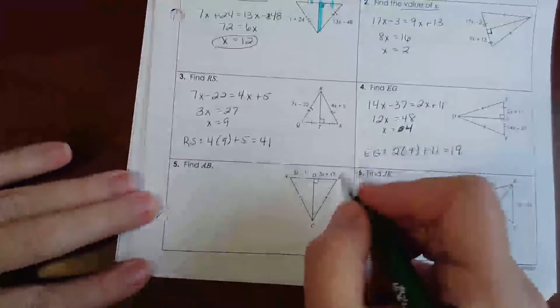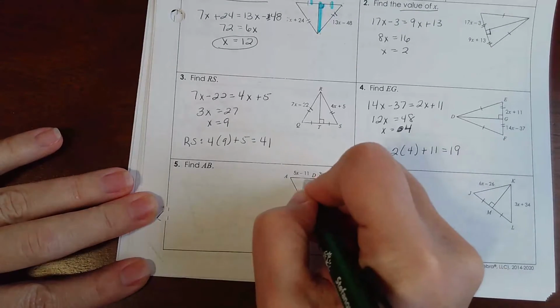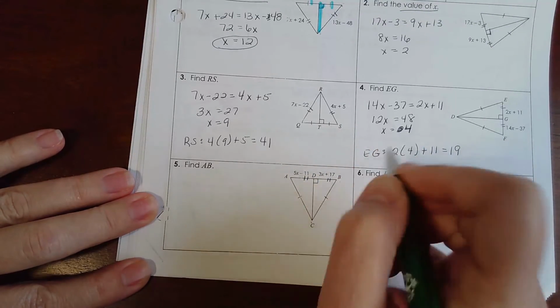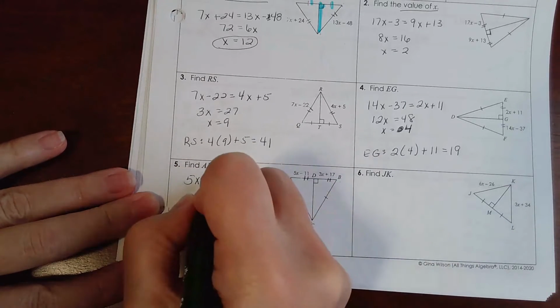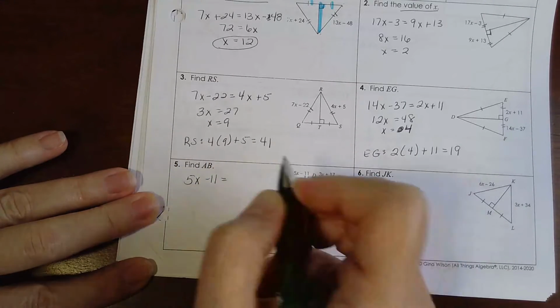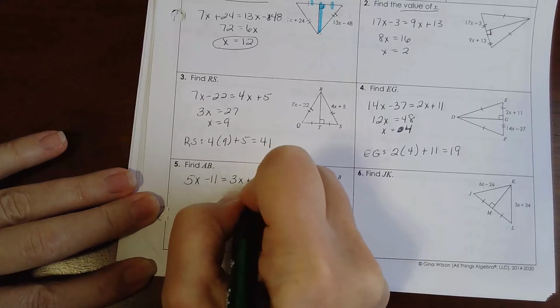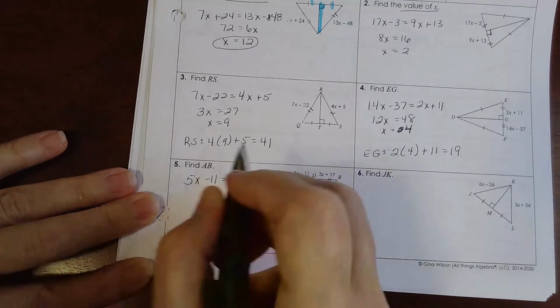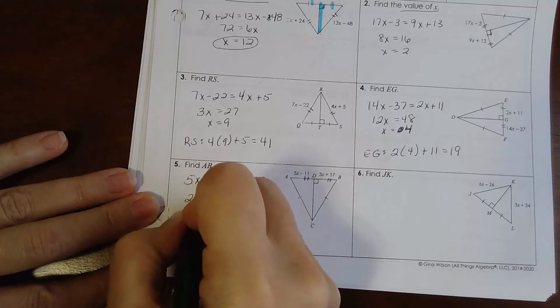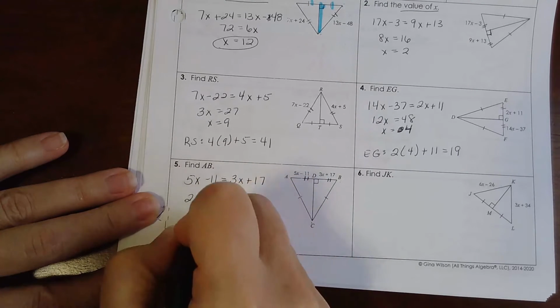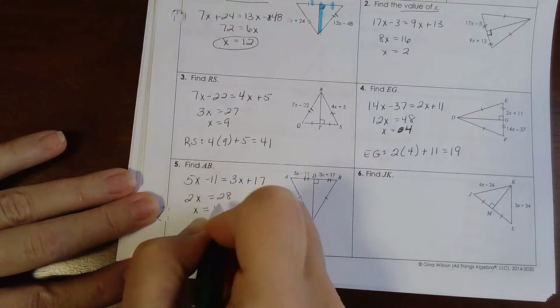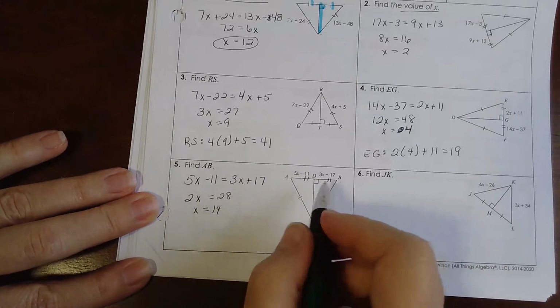All right, number 5. Okay, AC is congruent to CB, which means AD is congruent to DB. So we're going to have 5x minus 11 equals 3x plus 17. Subtract our 3x, so we get 2x. Add our 11, so we get 28. X is 14. And now we need AB.